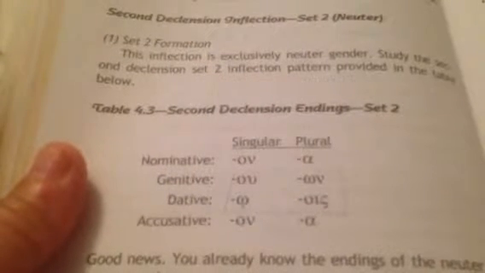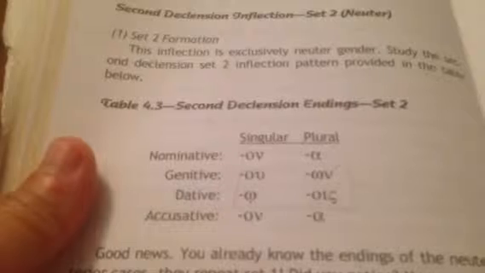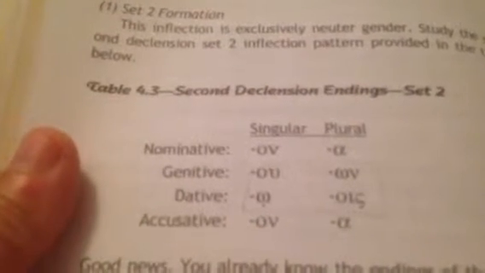Okay. As said, we also have a second set of second declension endings. We had the masculine, now we also have the neuter. It's somewhat similar because the interiors repeat. So the interiors are the genitive and the dative. So they are the same. So the only ones that are different are the nominative and accusative, and they themselves repeat.